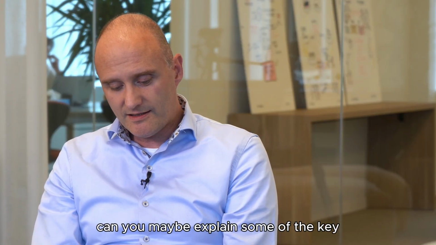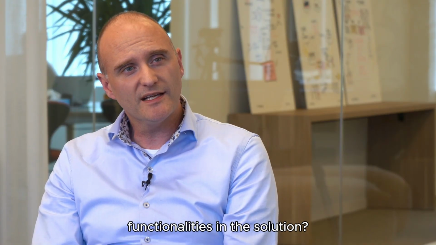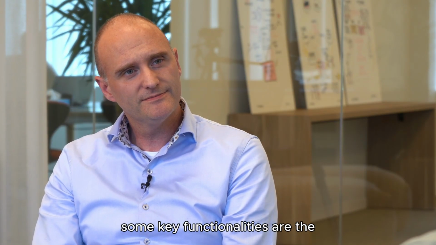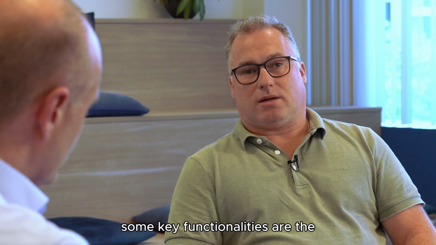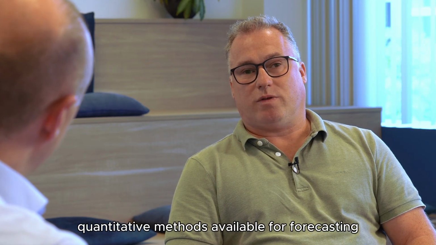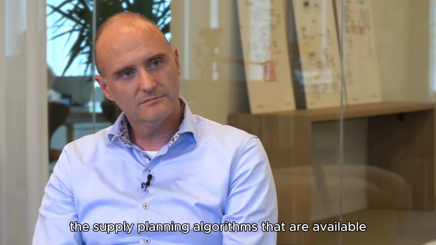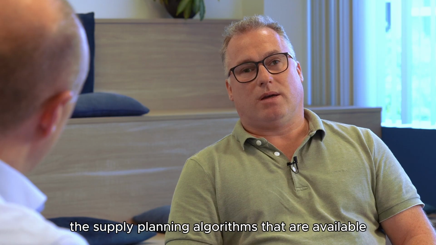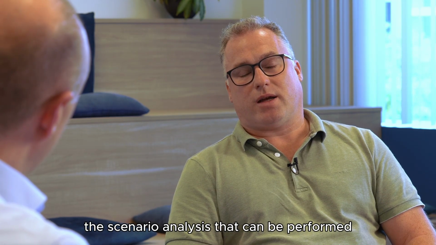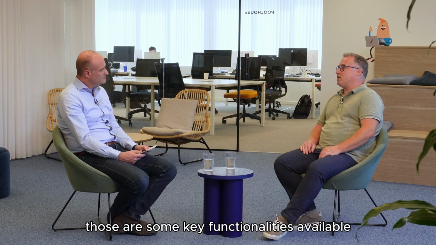All right. And can you maybe explain some of the key functionalities in the solution? Yeah, some key functionalities are the quantitative methods available for forecasting and multi-location stock optimization, the supply planning algorithms that are available, the scenario analysis that can be performed. Those are some key functionalities available.